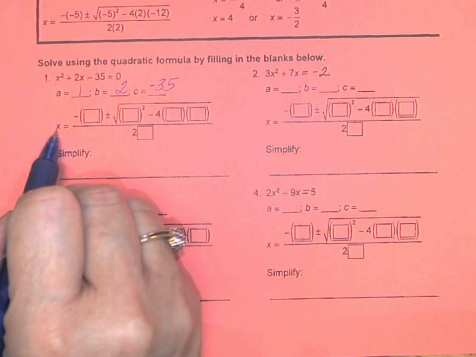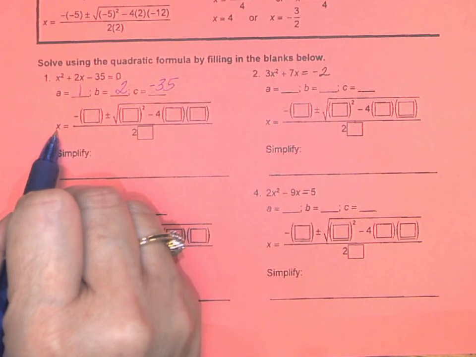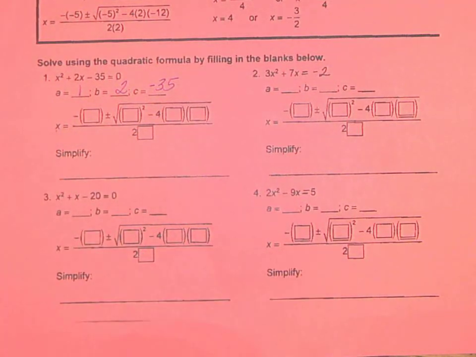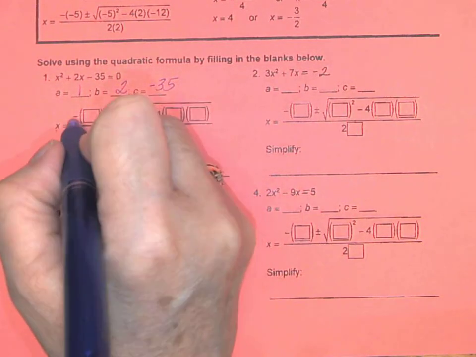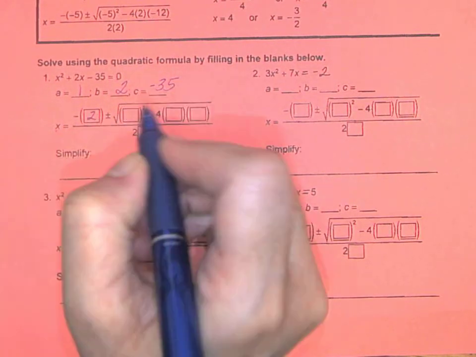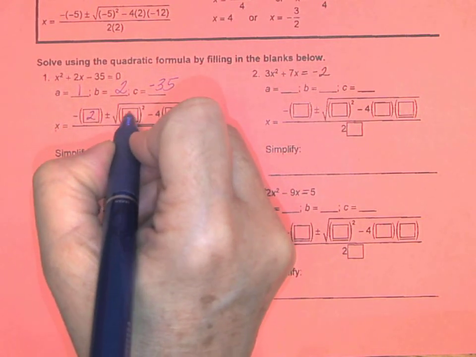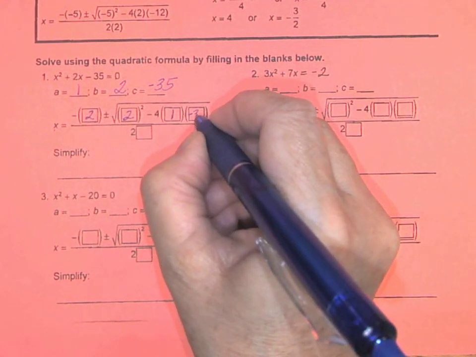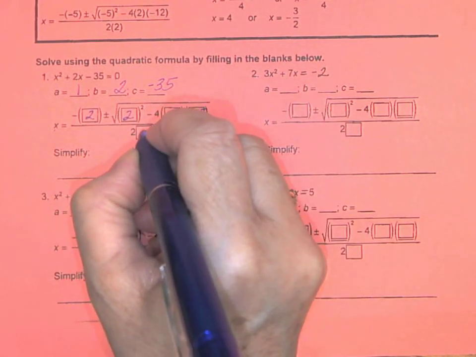I also should make you sing the quadratic formula. You can sing it to Pop Goes the Weasel. X equals negative b plus or minus the square root of b squared minus 4ac divided by 2a. Don't worry, we'll sing that in class. So negative b is negative 2, plus or minus the square root of b squared minus 4ac over 2a.